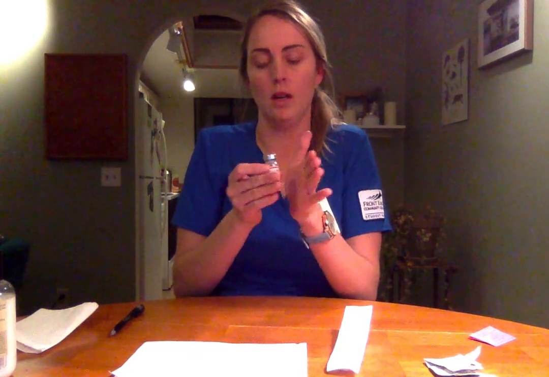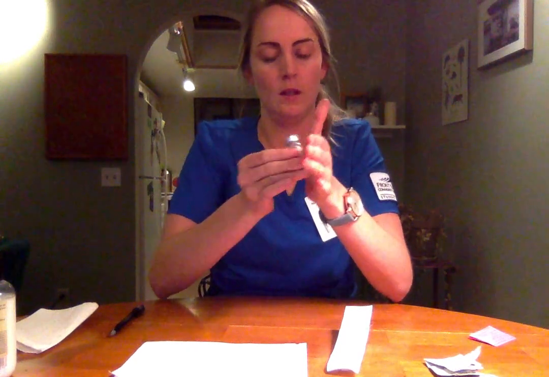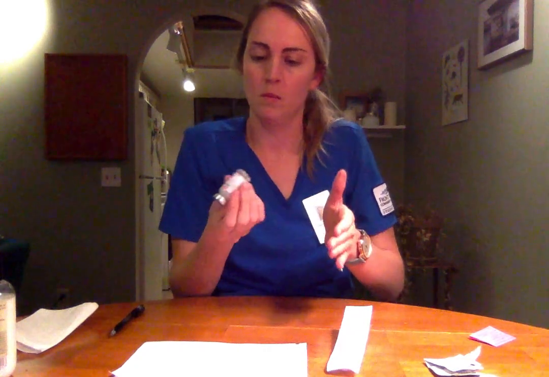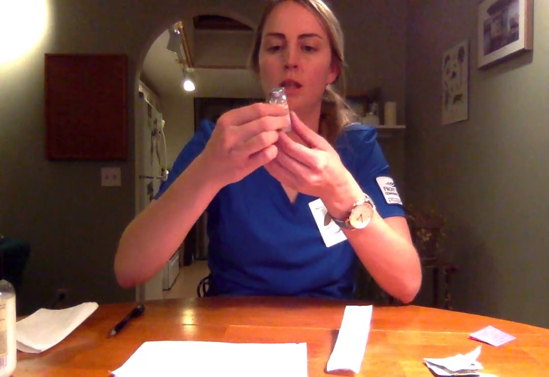So first I am going to roll the vial because I have NPH insulin. So making sure all the sediment on the bottom is mixed in well and leaves the solution cloudy. Okay, there's no sediment left on the bottom here, and it is nice and cloudy.